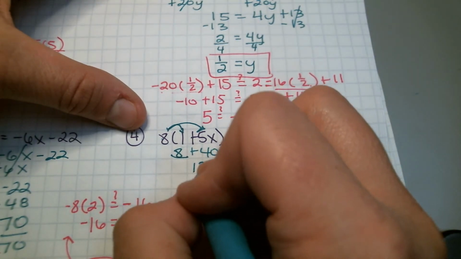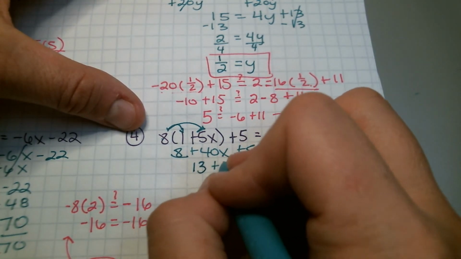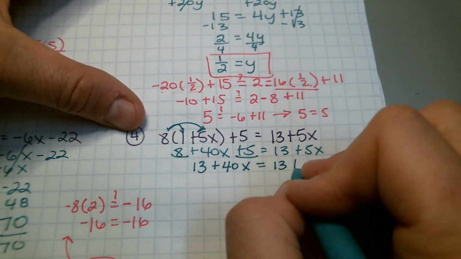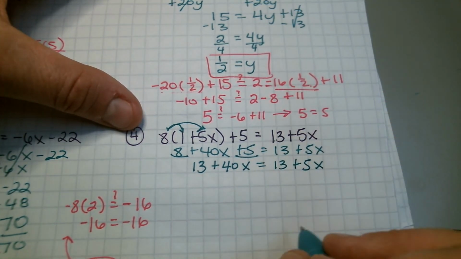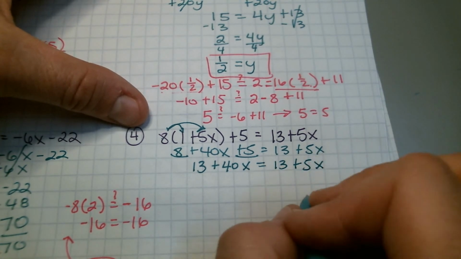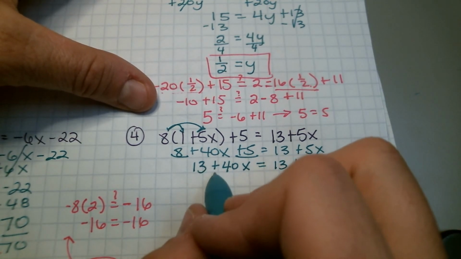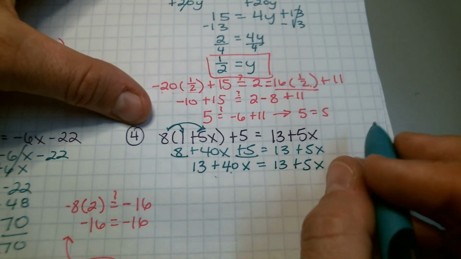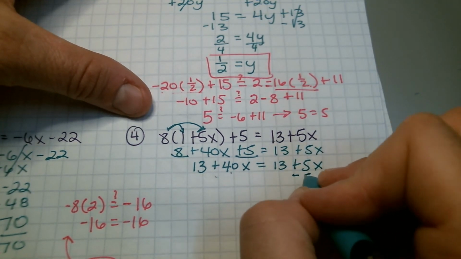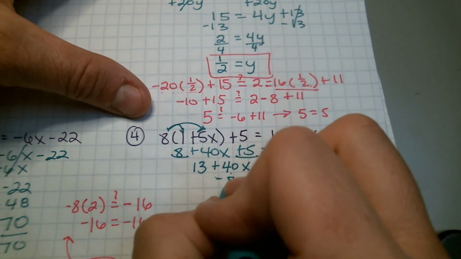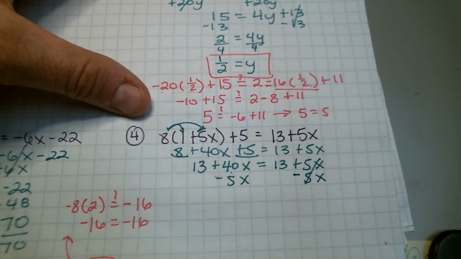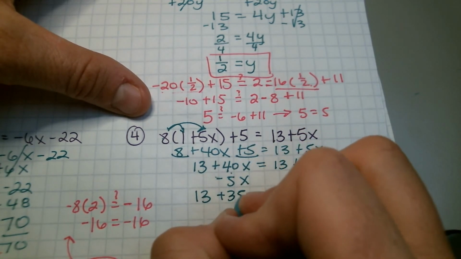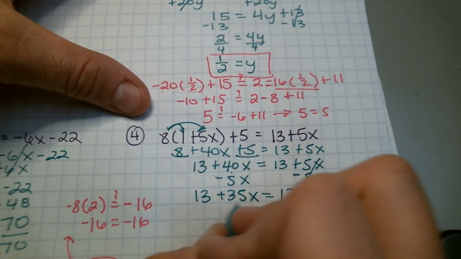Let's see, 13 plus 40x equals 13 plus 5x. Now, let's get the x's all on one side. I can either add negative 40x to both sides or add negative 5x to both sides. I'm going to go ahead and add negative 5x. That cancels on the right. 13 plus 35x equals 13.